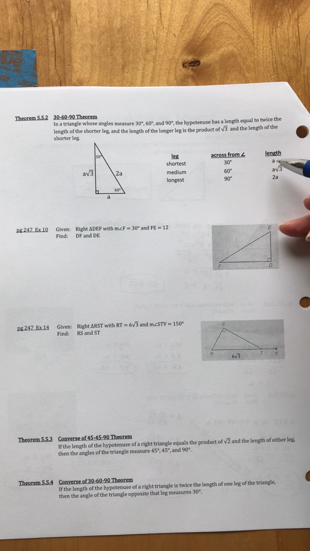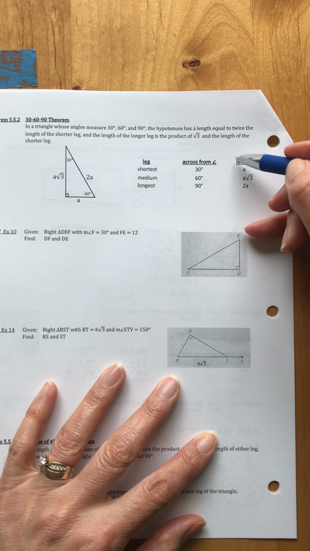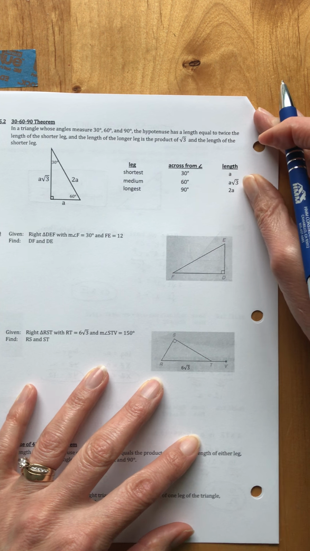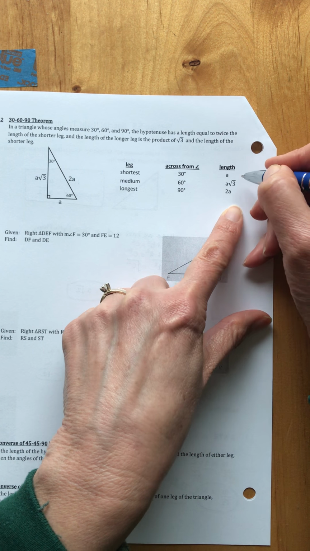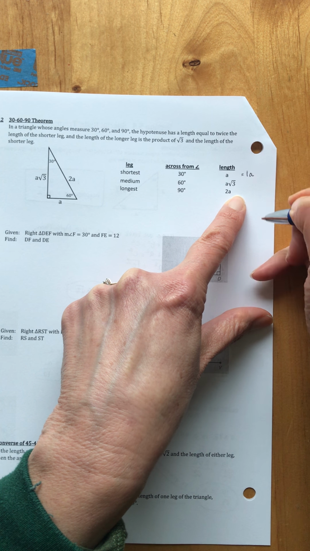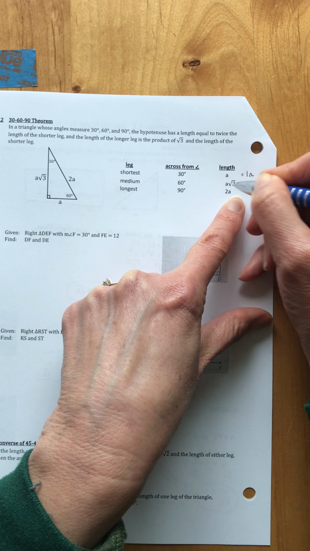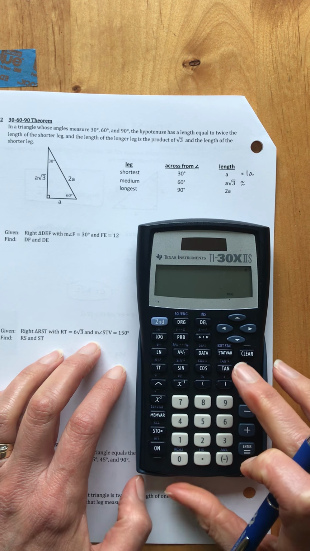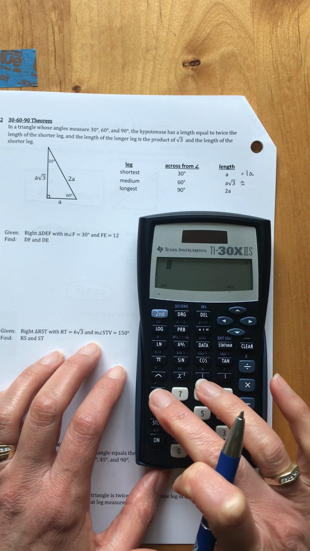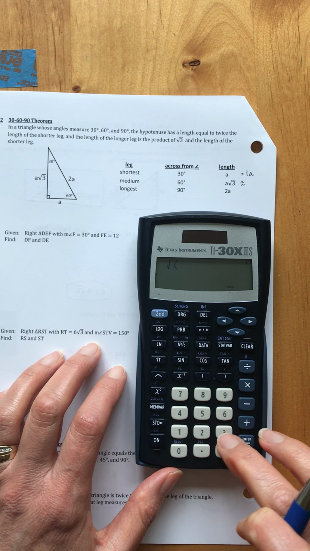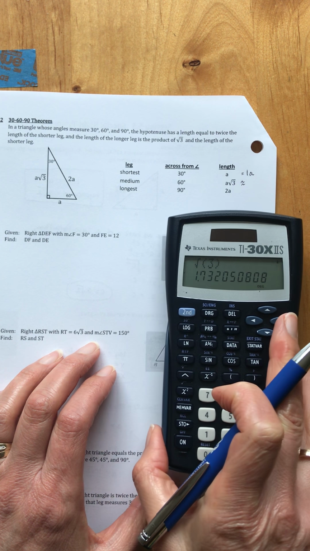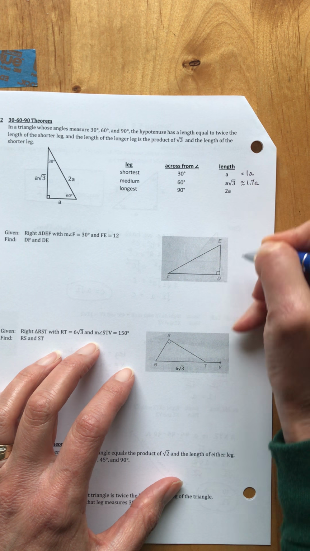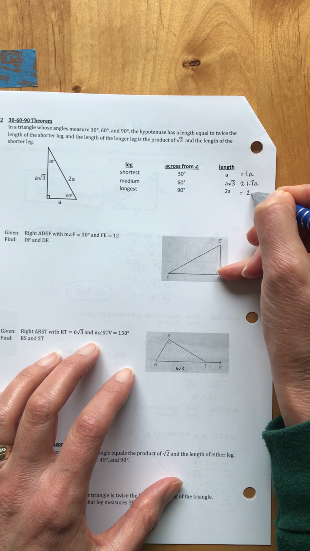So I want you to think about these lengths. This is A square root 3, and this is 2A. When we don't have a number in front, that's really 1A. Then what does the square root of 3 turn into? If you take a look on your calculator, you'll see that it's equal to 1.73. So it's approximately 1.7A. And then here, this is just 2A.